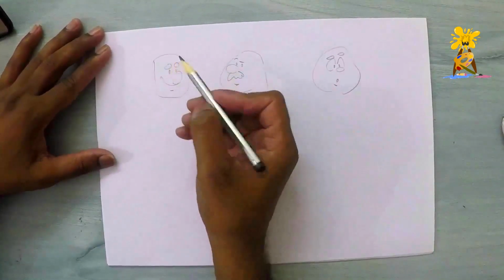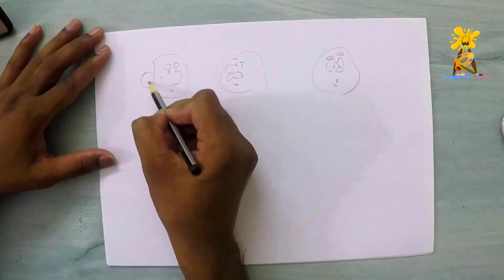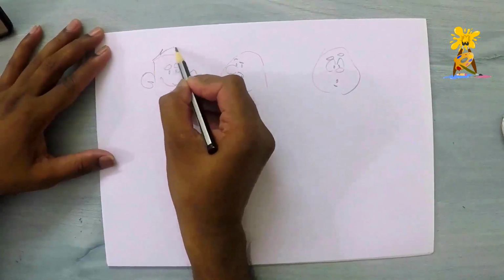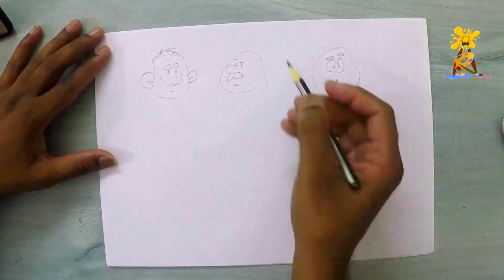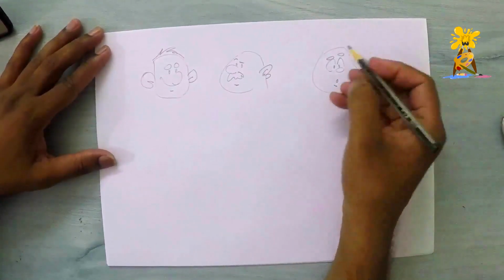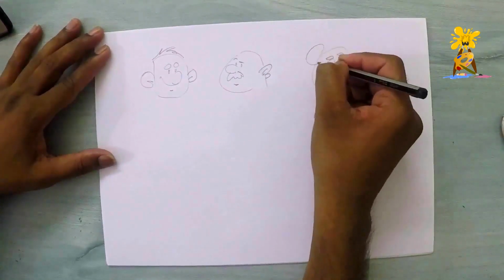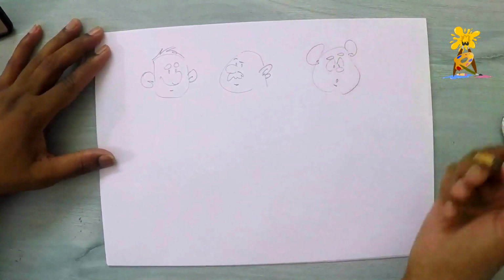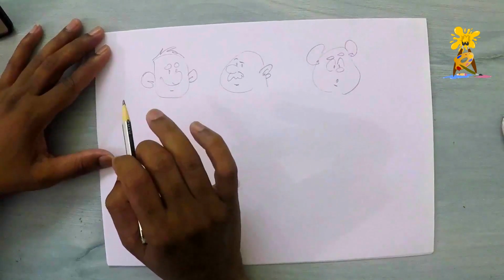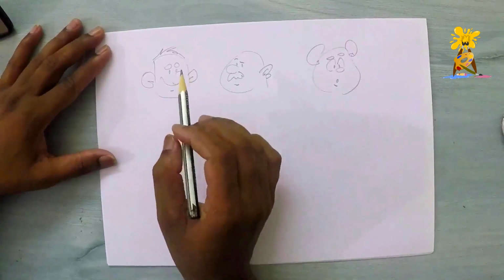Here it's not that important. If I place it like this, here I will place it like this. See, it's not that important, but it can change the character.